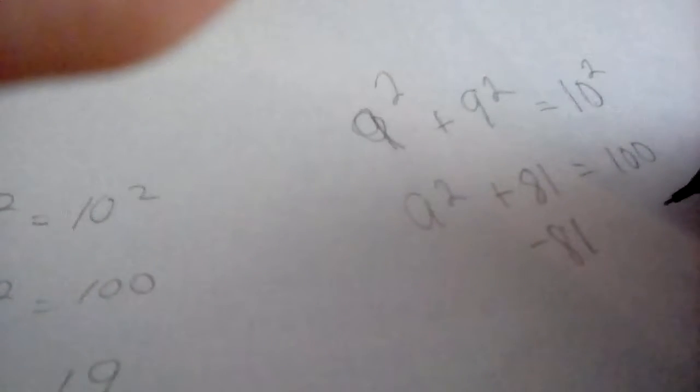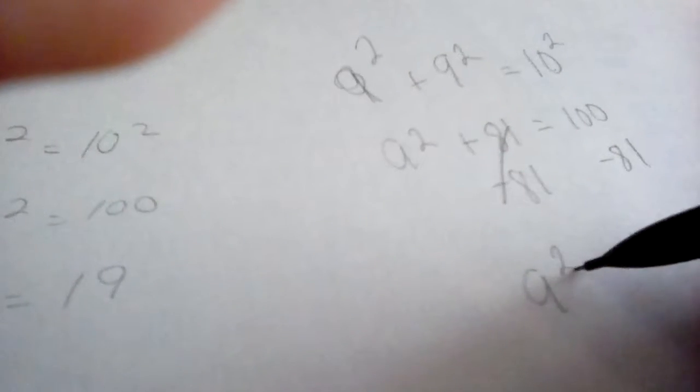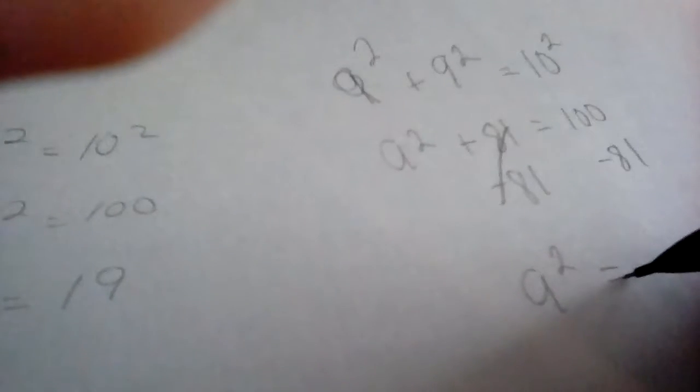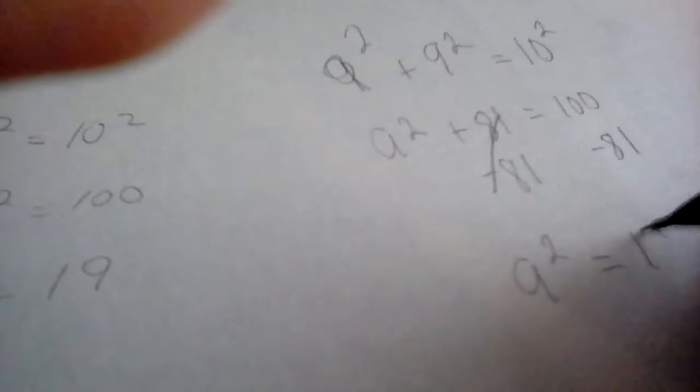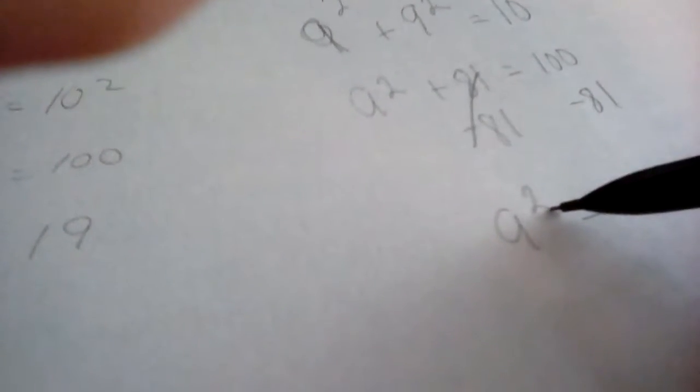Okay, here comes our algebra. So we're going to get rid of this, right? This is going to cancel out. We got to keep it even on both sides. So this cancels out, but whatever I do to one side, I got to do to the other, right? Okay, so then I have a squared, which is going to be equal to 19. Now, what is the opposite of a square? Well, it's finding the square root.